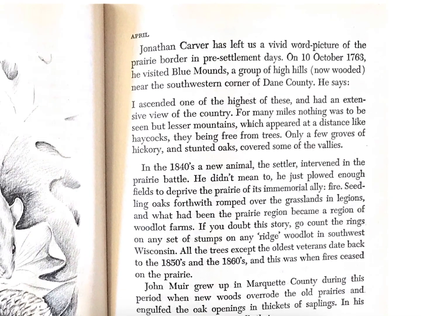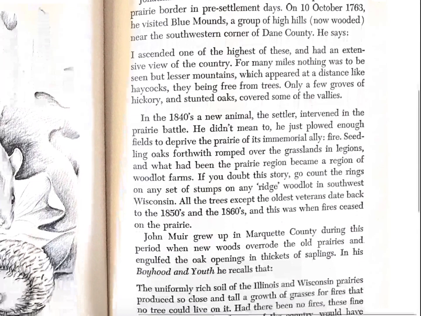Jonathan Carver has left us a vivid word picture of the prairie border in pre-settlement days. On the 10th of October, 1763, he visited Blue Mounds, a group of high hills, now wooded, near the southwestern corner of Dane County. He says, "I ascended one of the highest of these and had an extensive view of the country. For many miles, nothing was to be seen but lesser mountains, which appeared at a distance like haycocks. They being free from trees, only a few groves of hickory and stunted oaks covered some of the valleys."